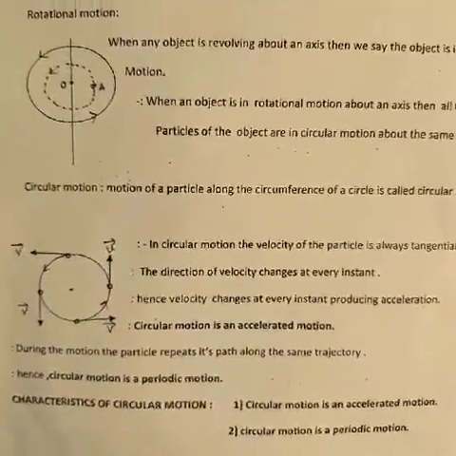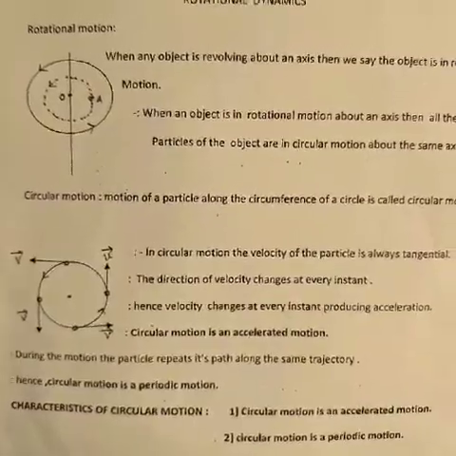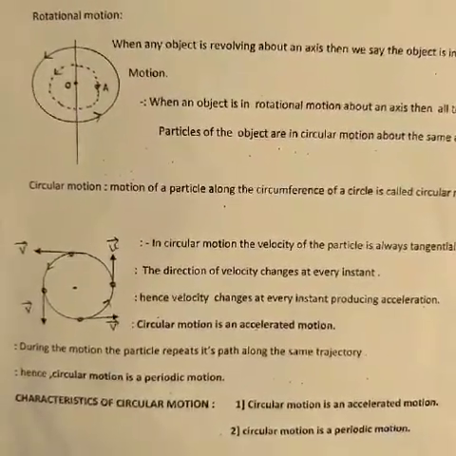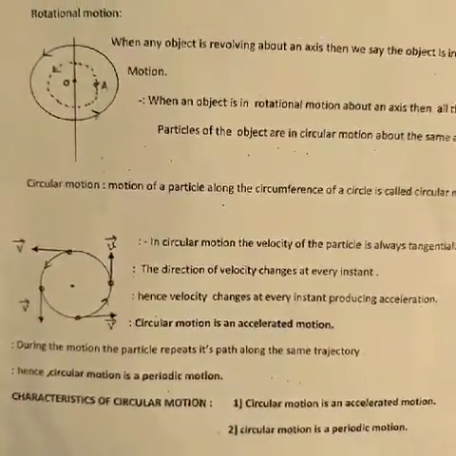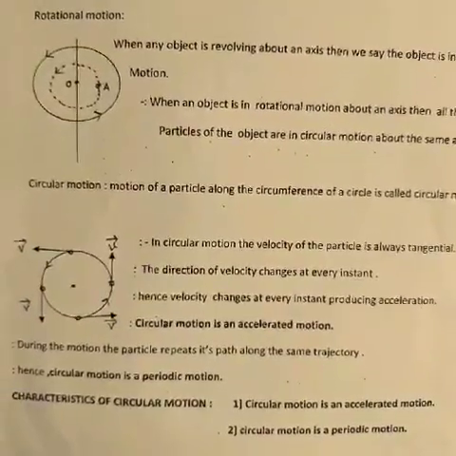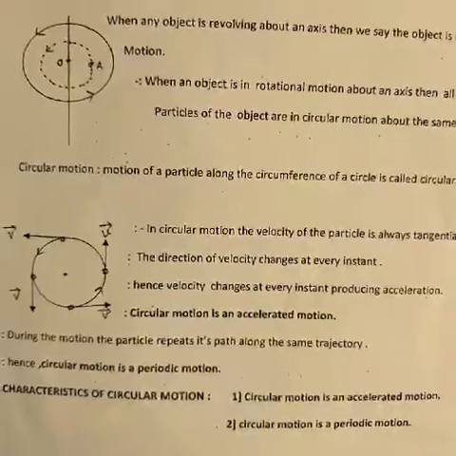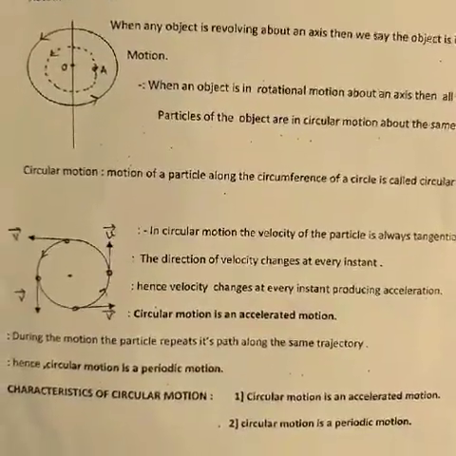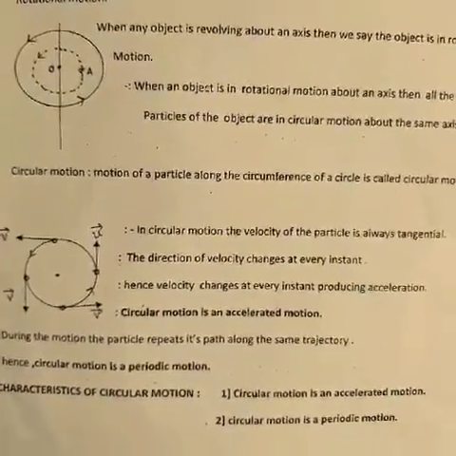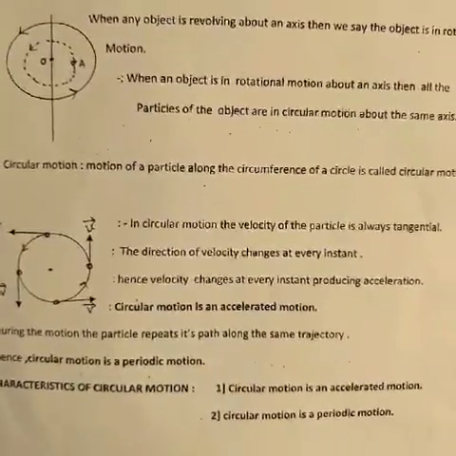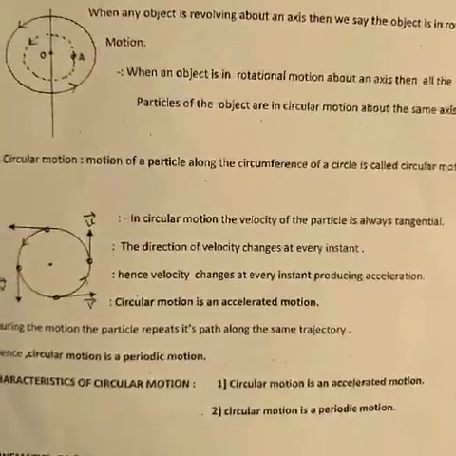Now you can see the diagram given. In this, a disk is rotating about an axis passing through a point O. At the same time, the particle A, which is on the disk, is performing circular motion about the same axis.